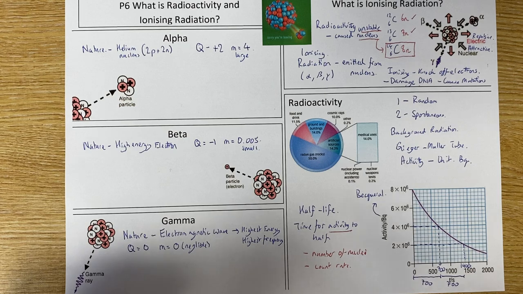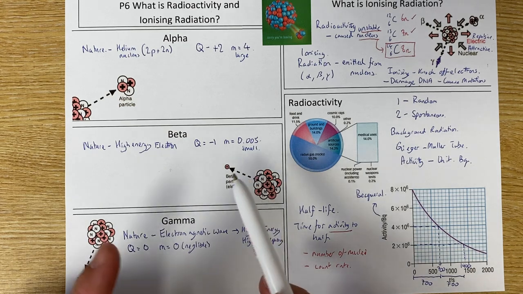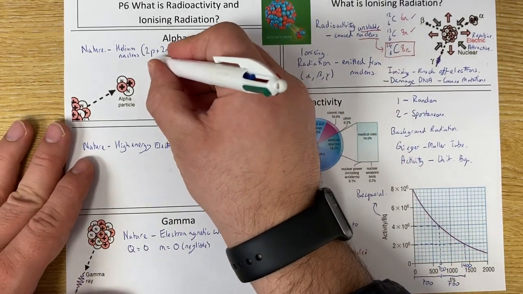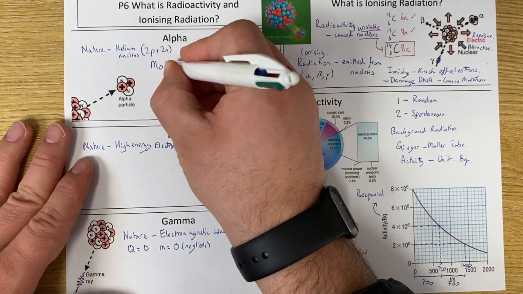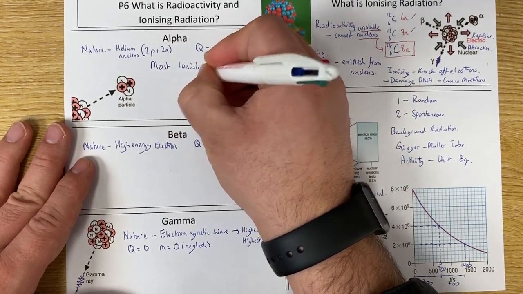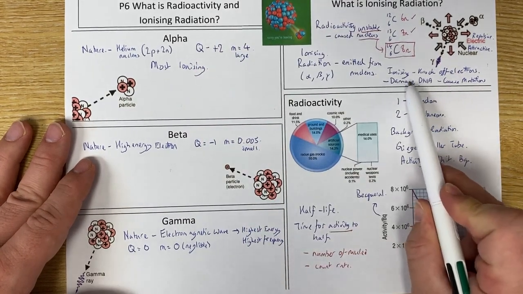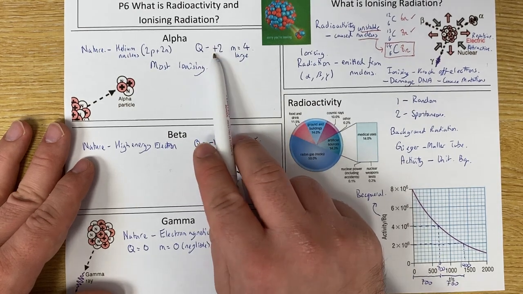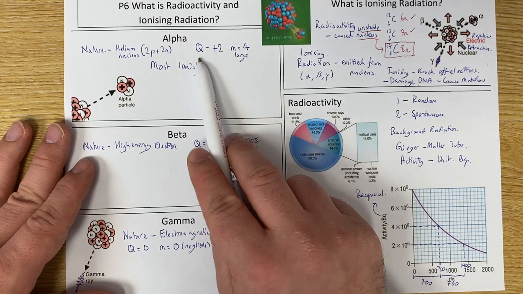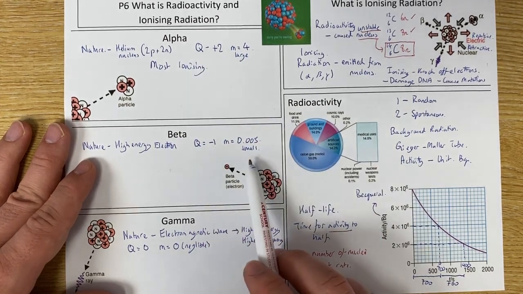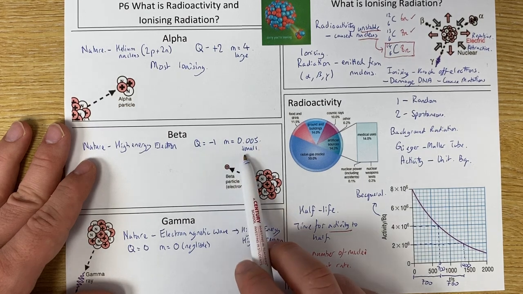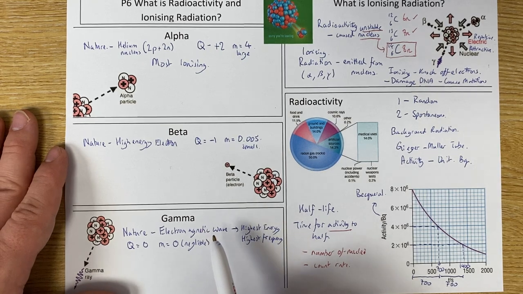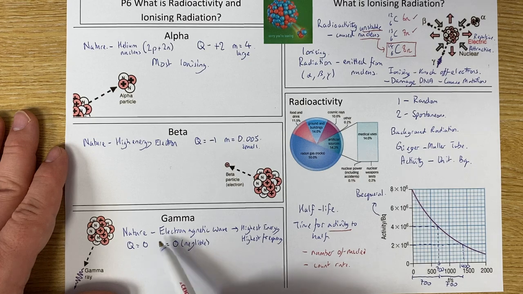The important reason that mass idea matters is if you combine that and the charge, you then get one of the most important properties of each of these things, which is how ionizing each of them is. And so alpha is the most ionizing type of radiation. Remember, ionizing means to knock off electrons. Alpha is the best at knocking off electrons. The reason being, it's got the biggest mass and the biggest charge. Beta is moderate at ionizing because it still has a reasonable charge and it still has a mass. Gamma is the least ionizing of the 3 because it has no charge and no mass.